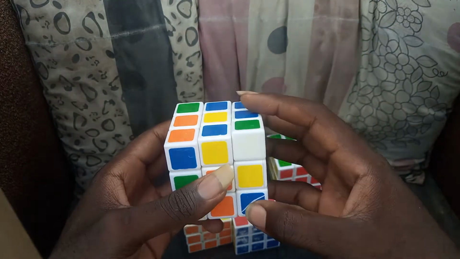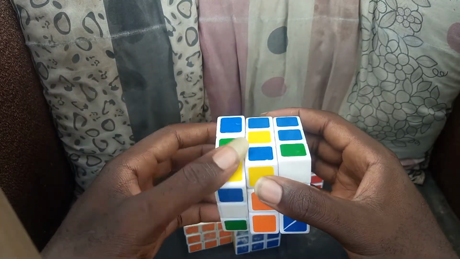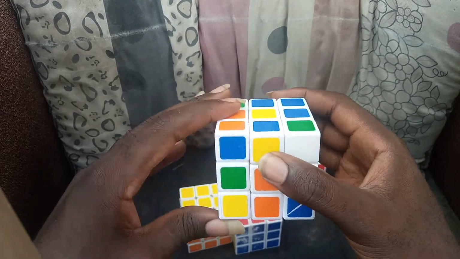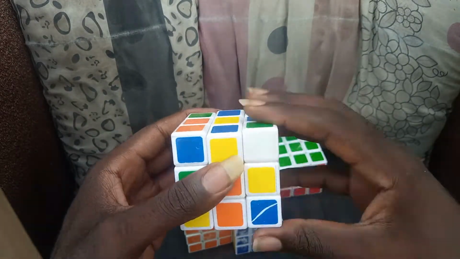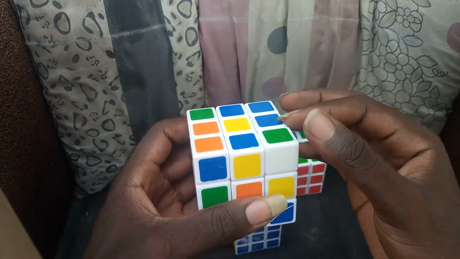Right movement goes clockwise. Left movement goes anti-clockwise, that is the opposite of it. The left movement goes anti-clockwise, the right movement goes clockwise. So we are going to do that forever, and we are also going to use another movement here.